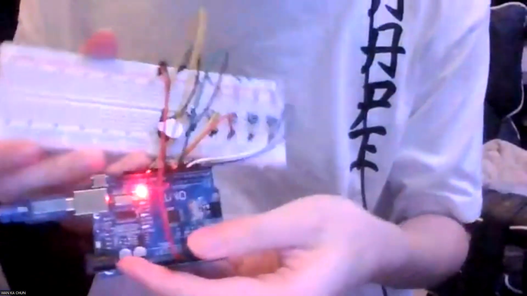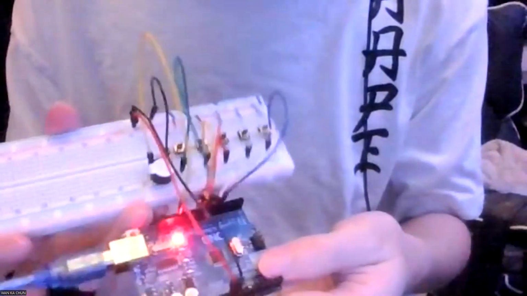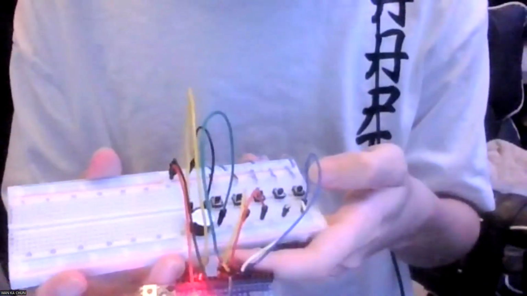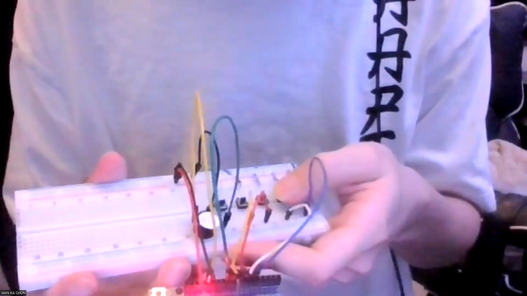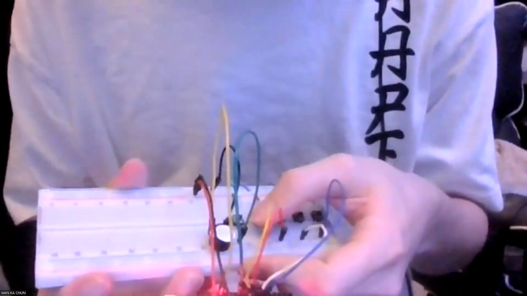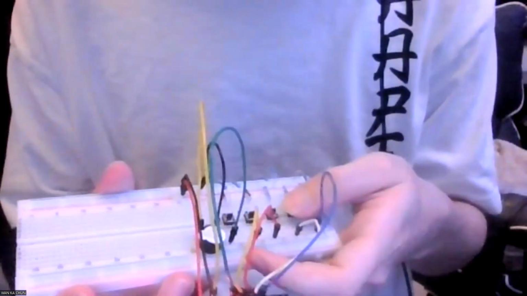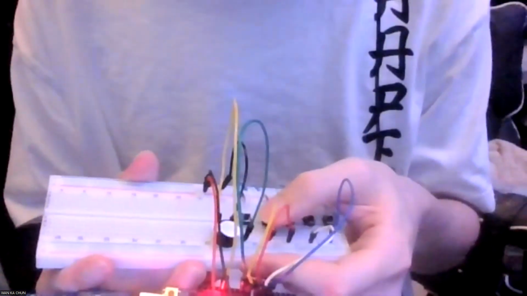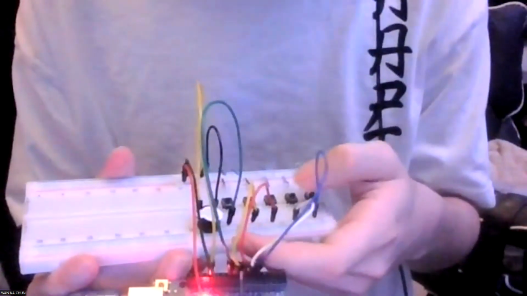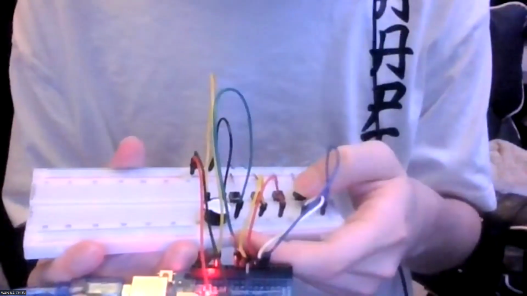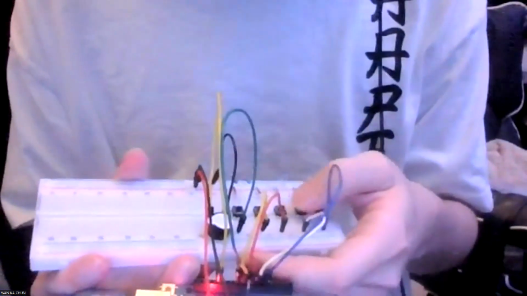Okay, we can see in here, we have 5 buttons to control the buzzer to make noise. And when I press different buttons, the buzzer will make different sounds. And we can use this to create simple rhythms.